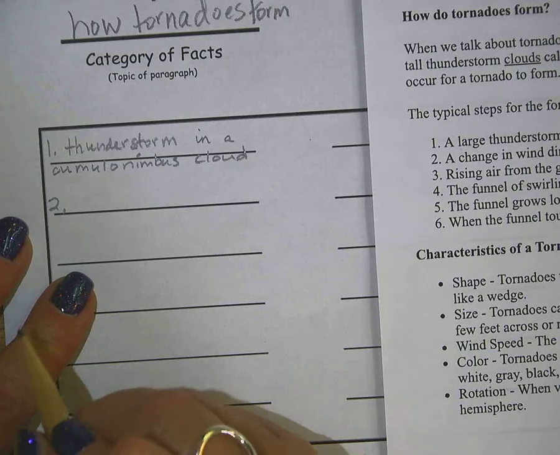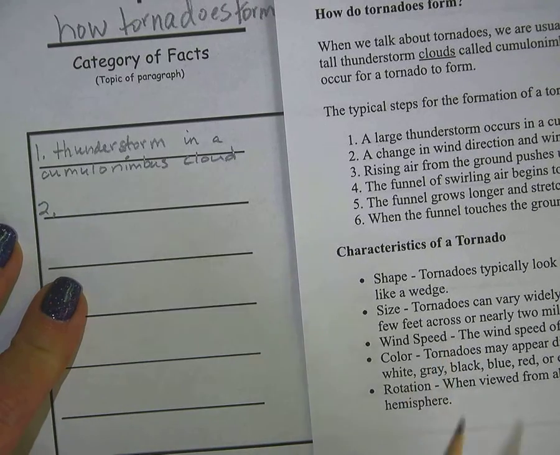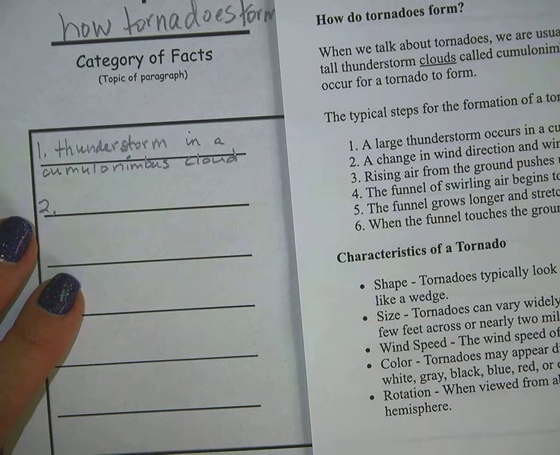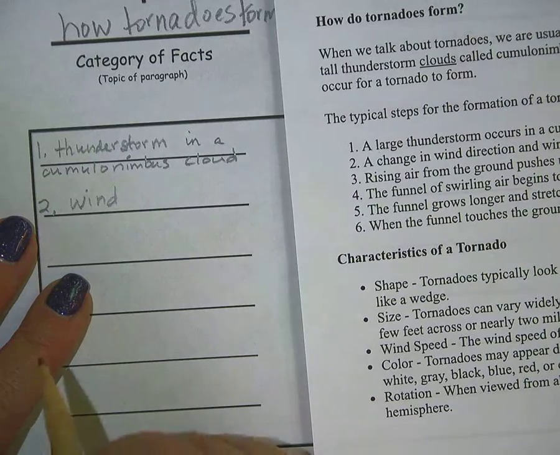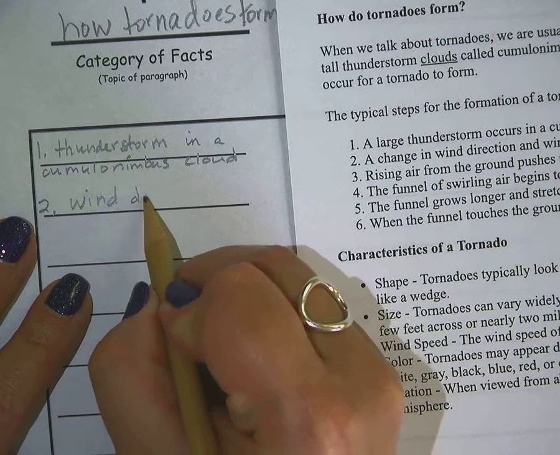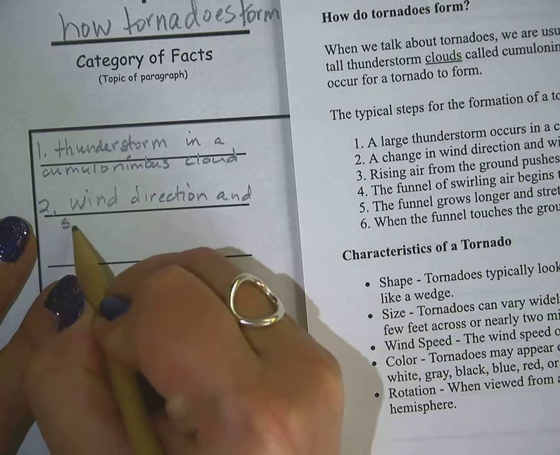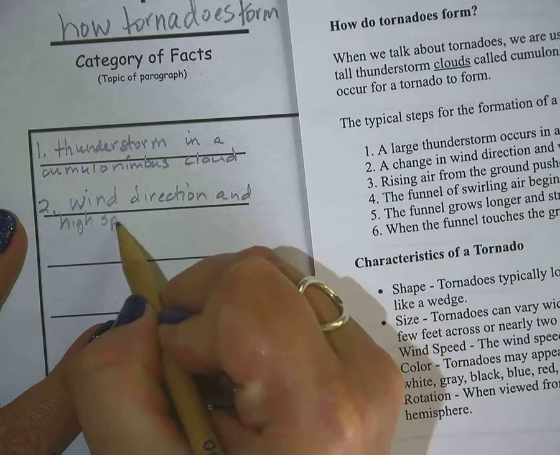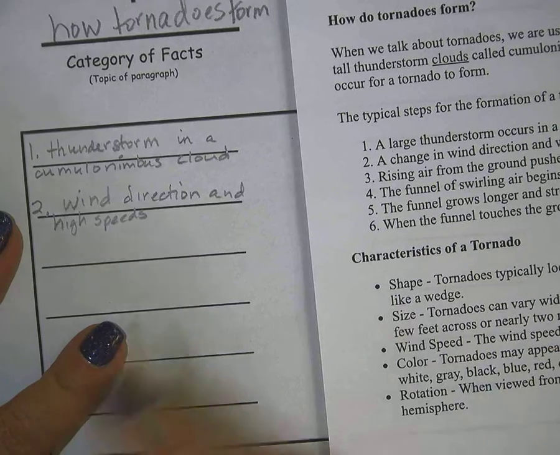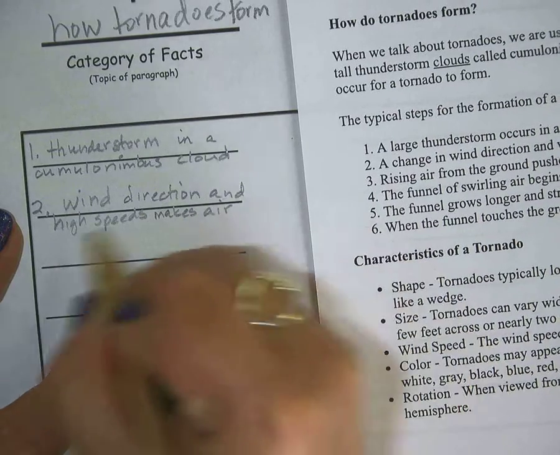Second, and I'm reading this over, a change in wind direction and wind speed at high altitude causes the air to swirl horizontally. So, let's see, wind direction and speed, because I don't want to write all this down because then it won't be in my own words anyway. Wind direction and speed, high speeds. I think I want to put high speeds there. It has to be high enough. High speeds causes air to swirl. Makes, that would be a word I would use. Makes air swirl.